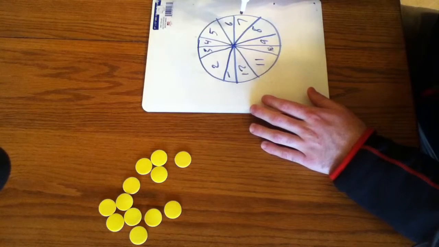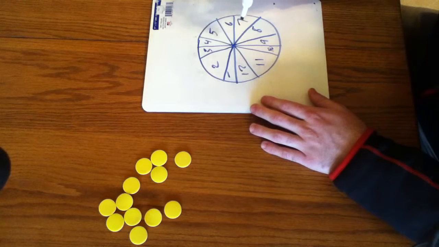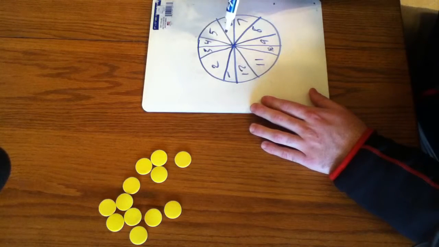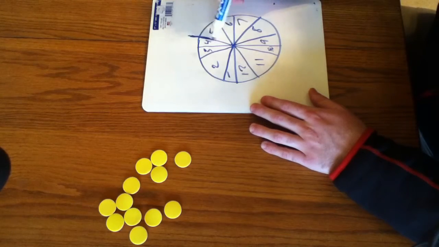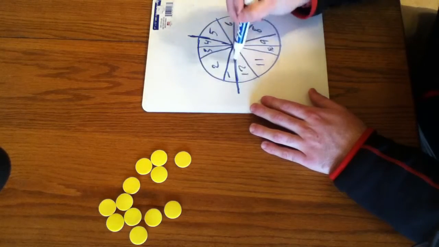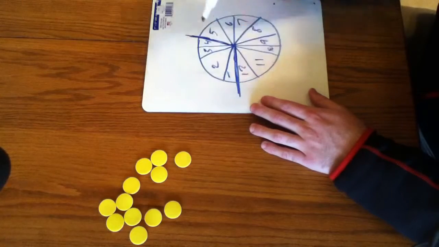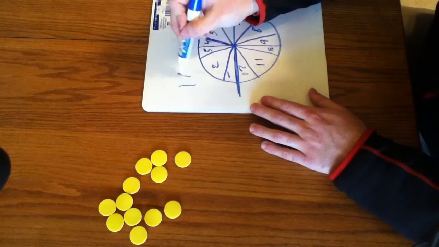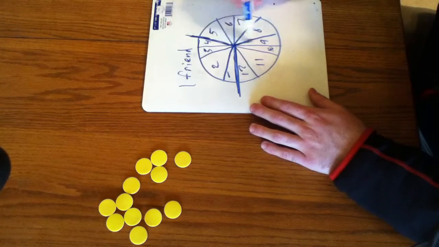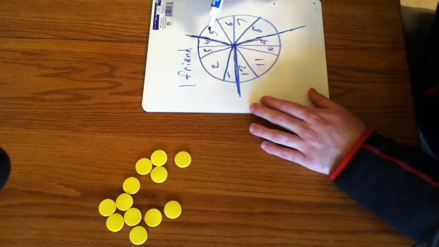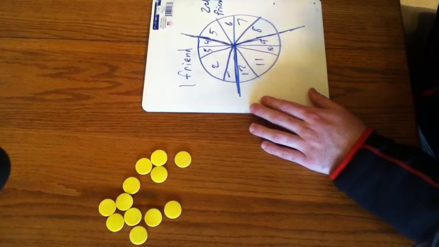And so we can take this and we'll divide it into our 3 groups. So these first 4 right here represent 1 friend. And then these 4 right here represent our second friend.